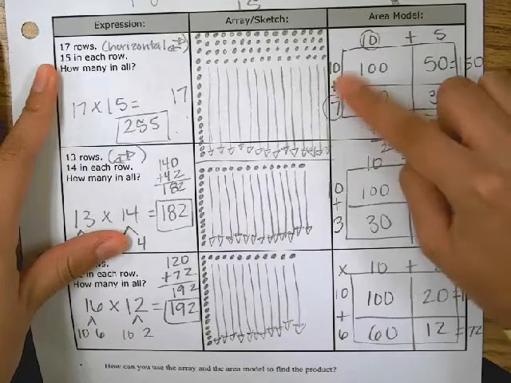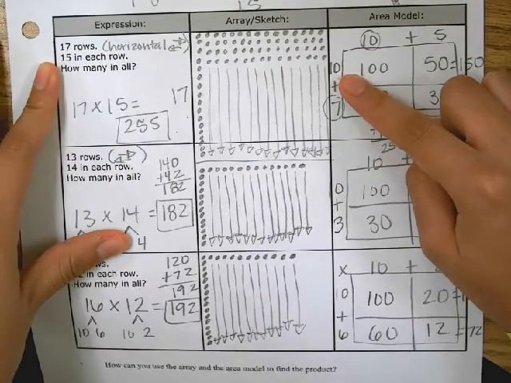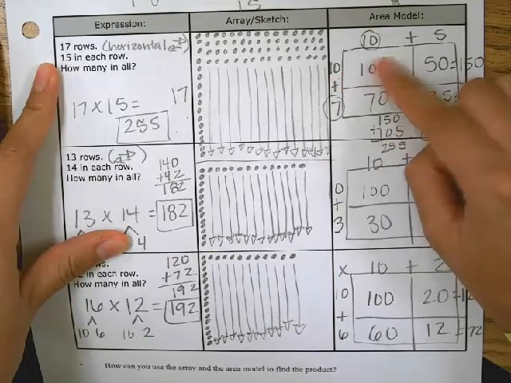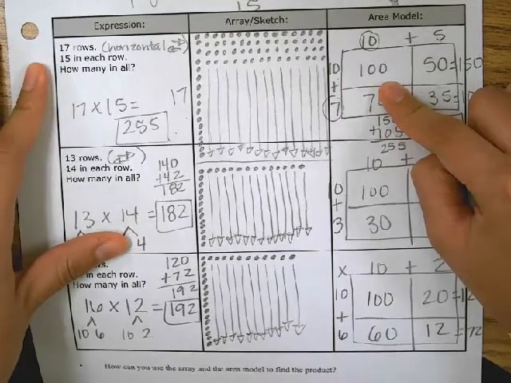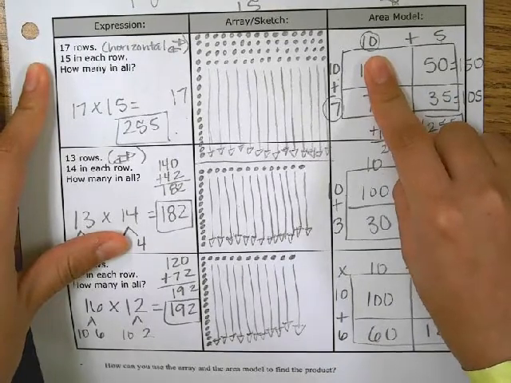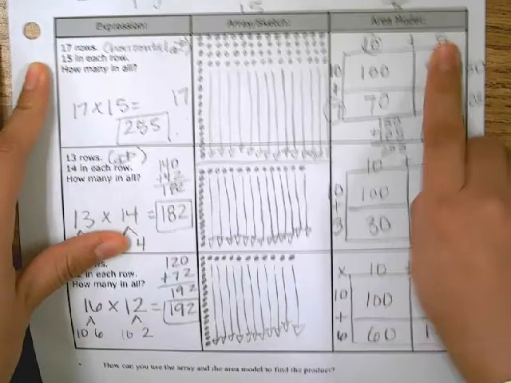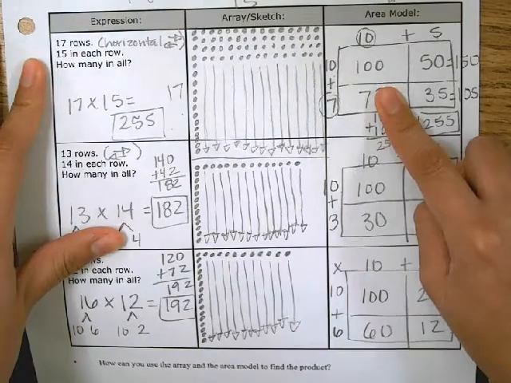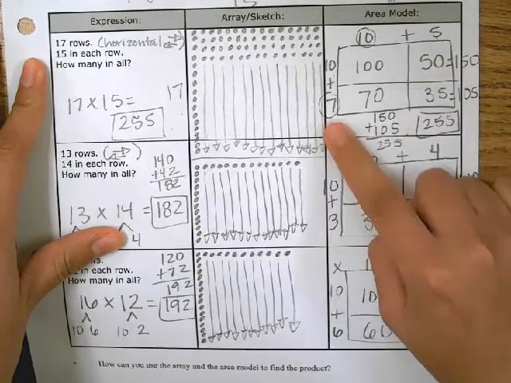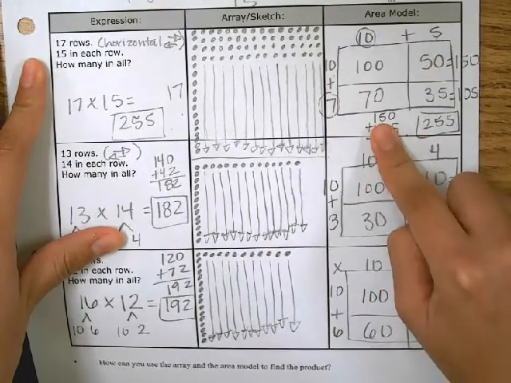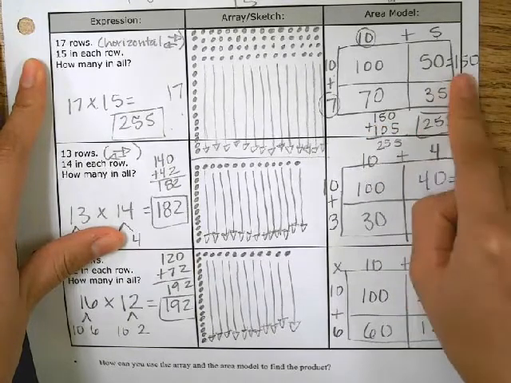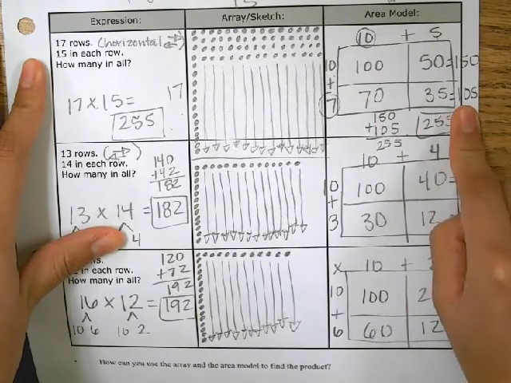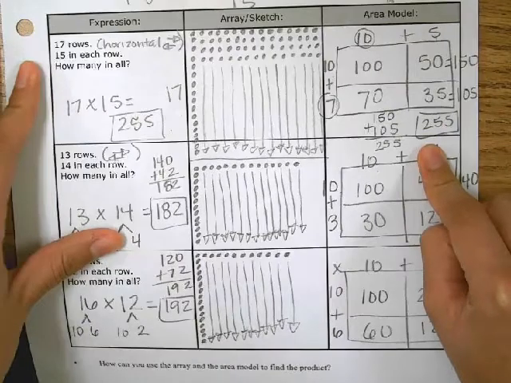It's always good to break up with the 10 first. That way you can multiply 10 times 10 for 100. We did that with 15, so we broke it up into 10 and 5. 10 times 10 is 100. 10 times 5 is 50. 7 times 10 is 70. 7 times 5 is 35. We add across, we add up and down, and we get 255.